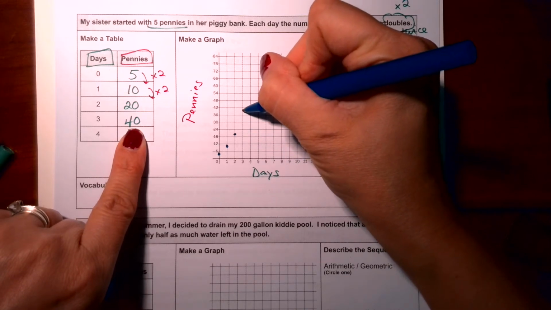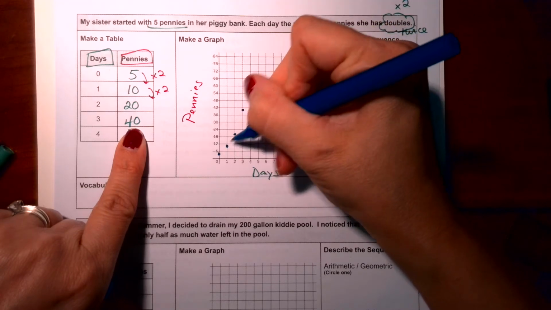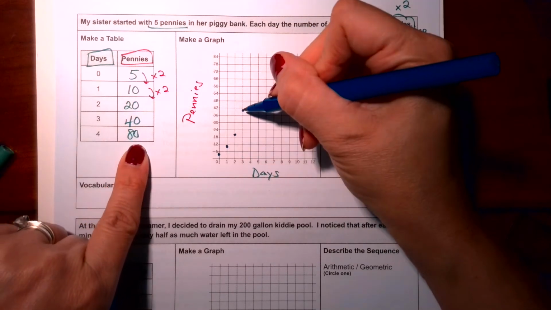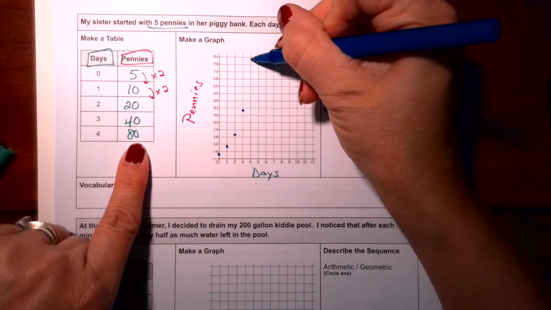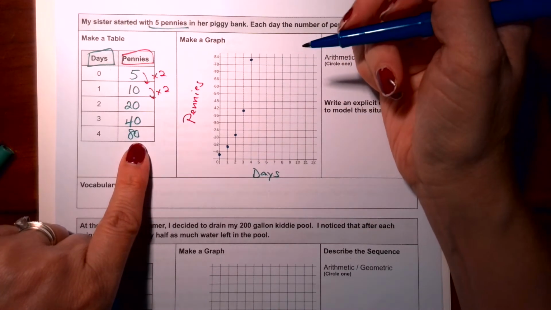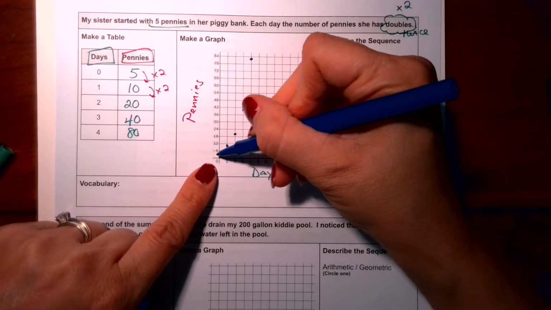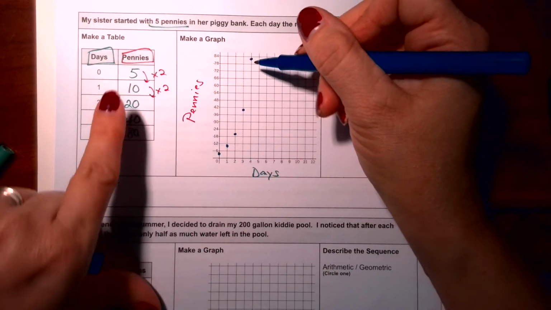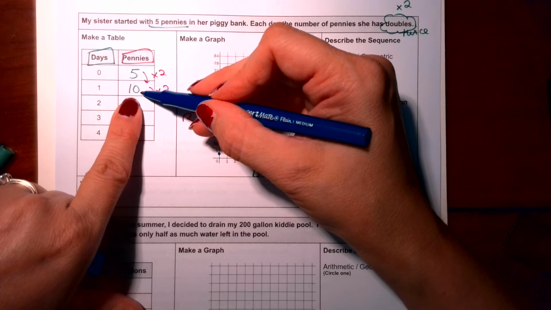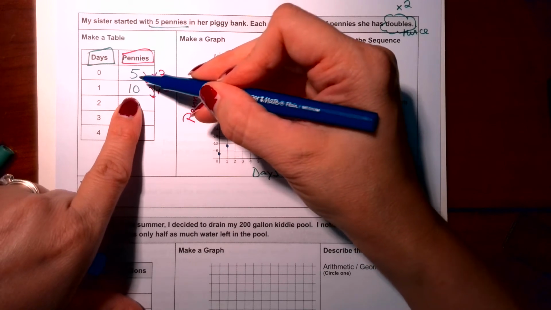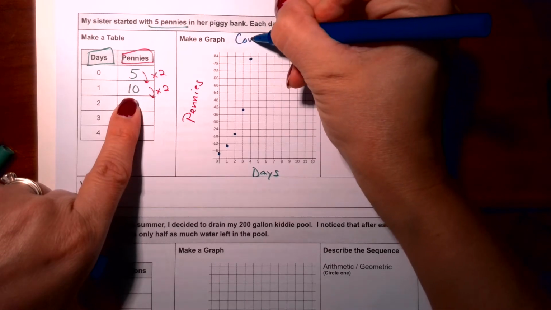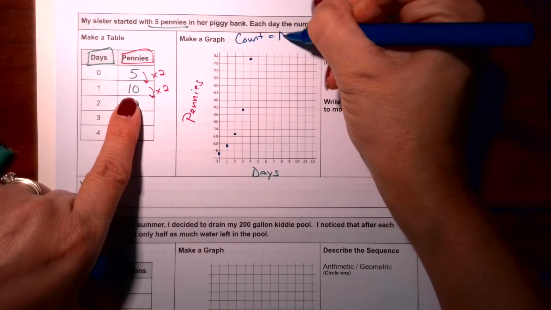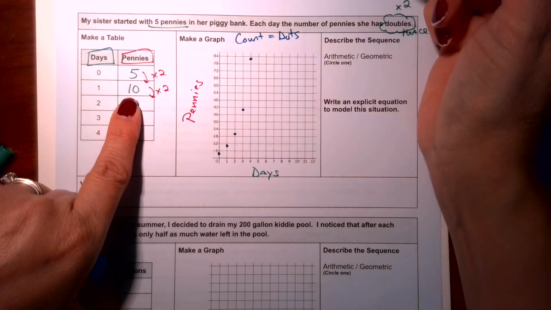Wow, 40 got big, right? Remember, when you multiply, it's supposed to look like a curve. 4 takes us up to 80. Yep, definitely a curve. Now the question is, should I connect them? I know she had 5 pennies, then she had 10 pennies. Did she ever have 8 pennies? No. Remember, this is something that we count, so you leave it like dots.